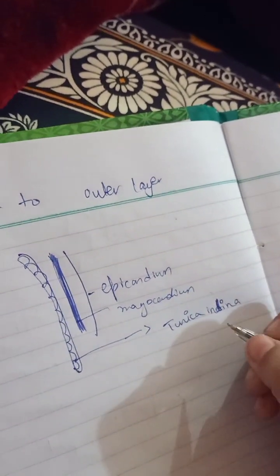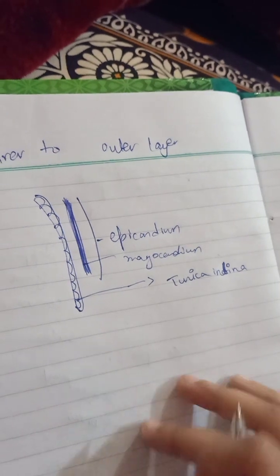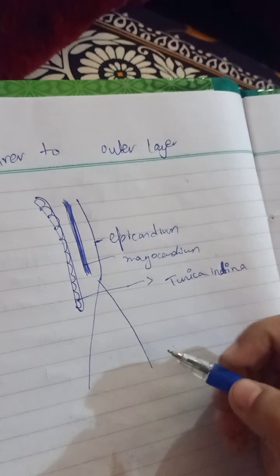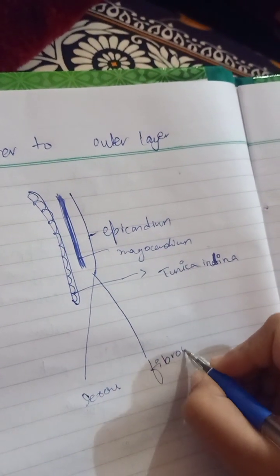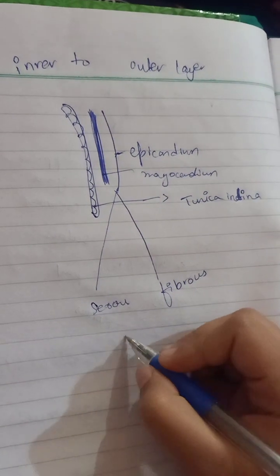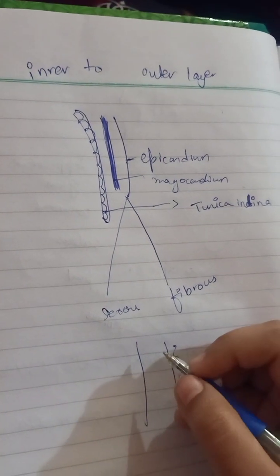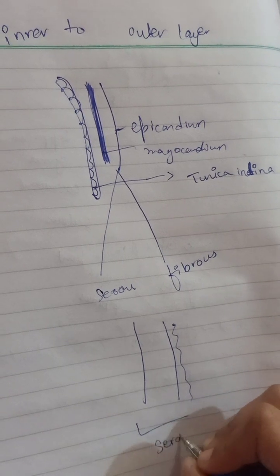If we talk about the epicardium, as you all know, I told you the epicardium is made of two layers, serous and fibrous. For example, we have this layer here, the serous pericardium.